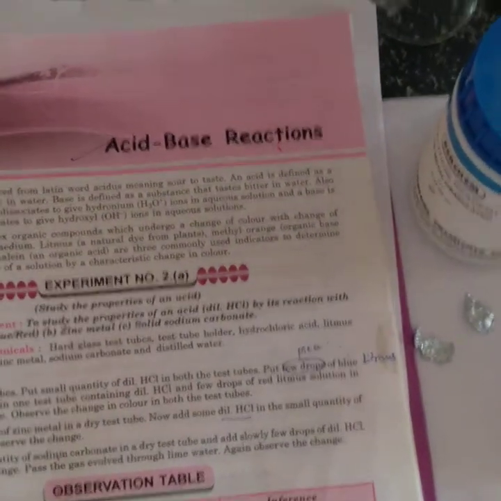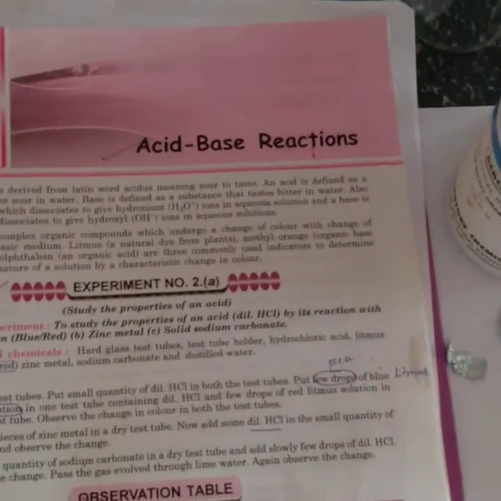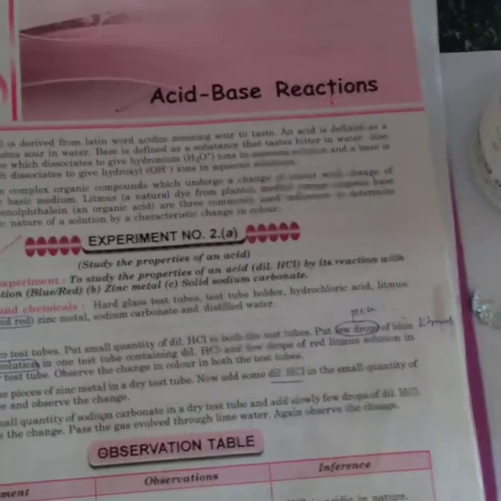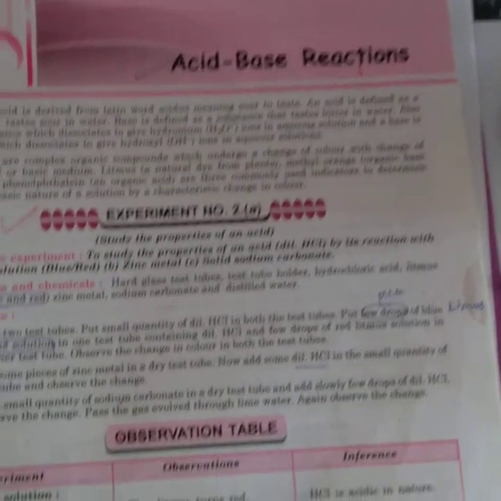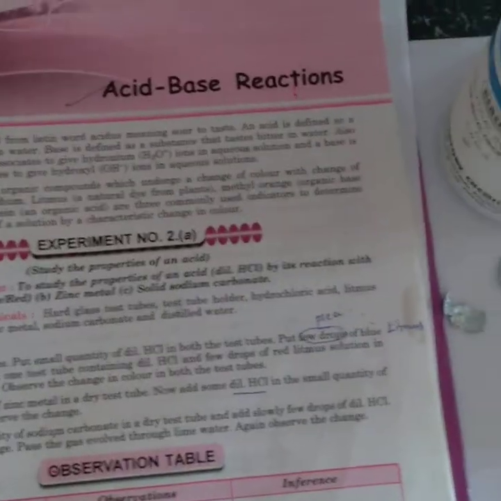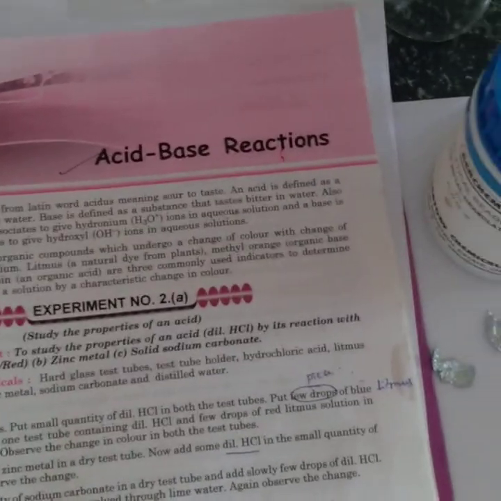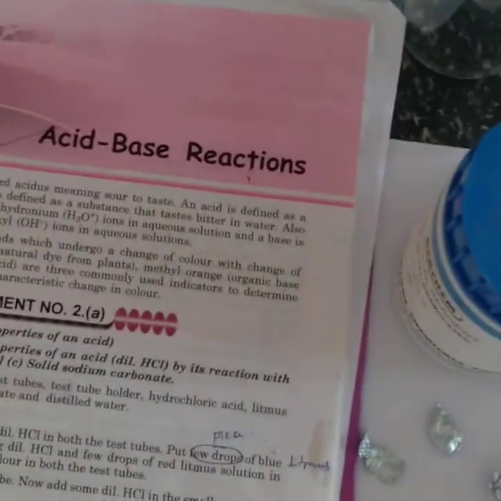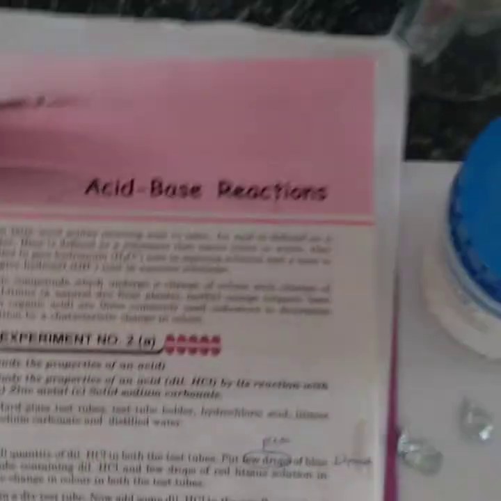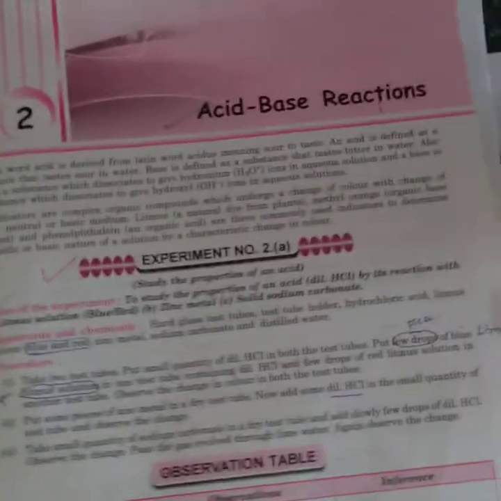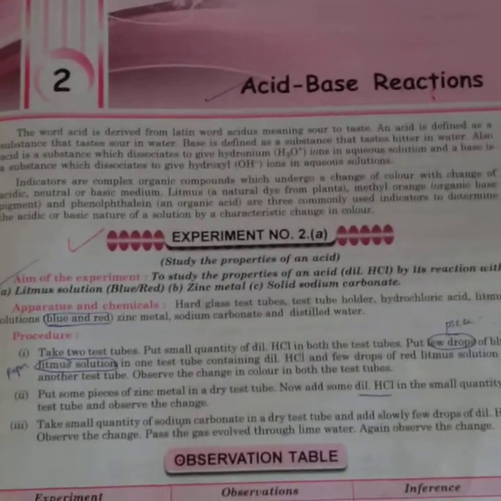That is what we call the observation. If blue changes to red, the solution is acidic in nature. So this is the litmus test. You can do the litmus test with litmus paper, and you can also use litmus solution. You will get the same result, that is, blue to red. So that is the litmus test.